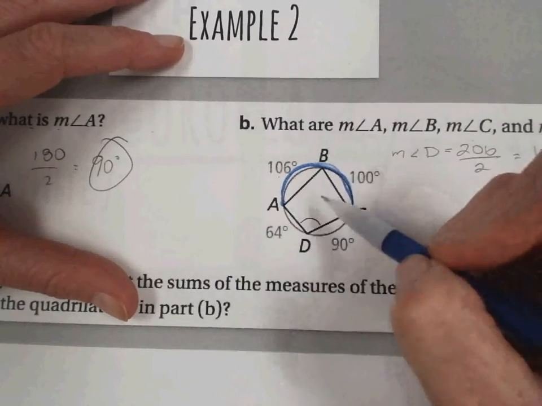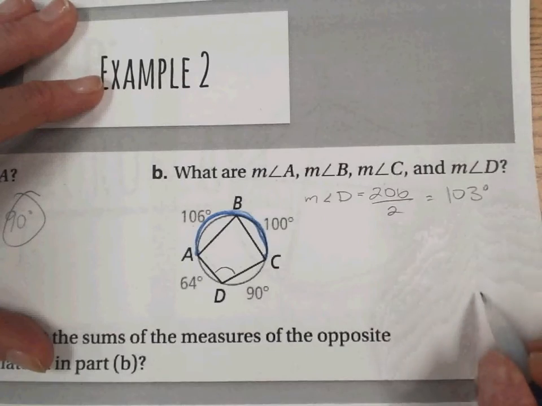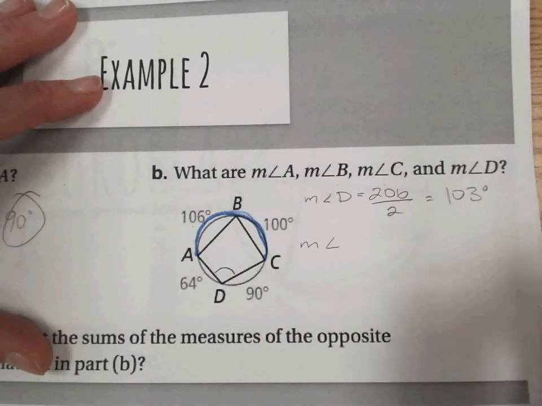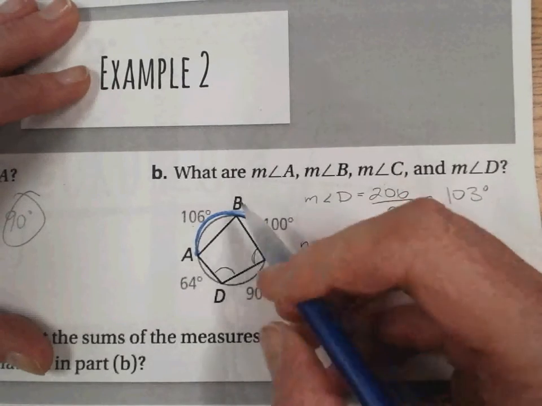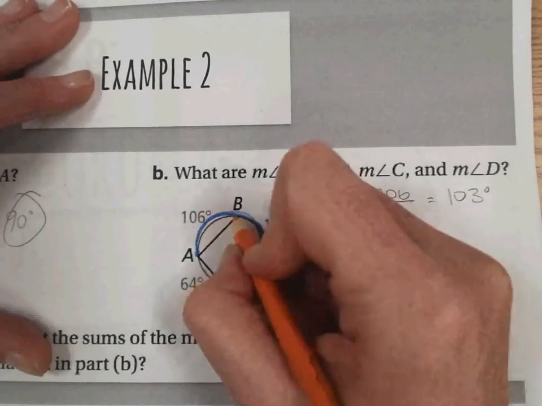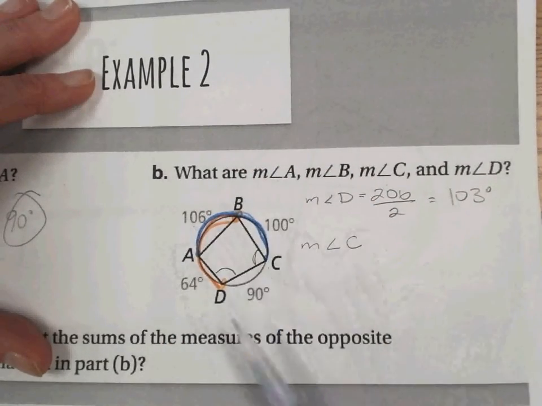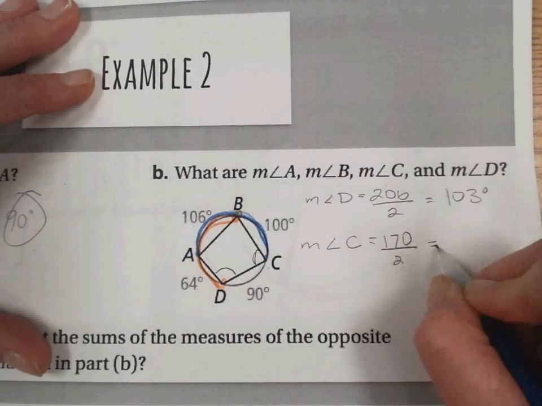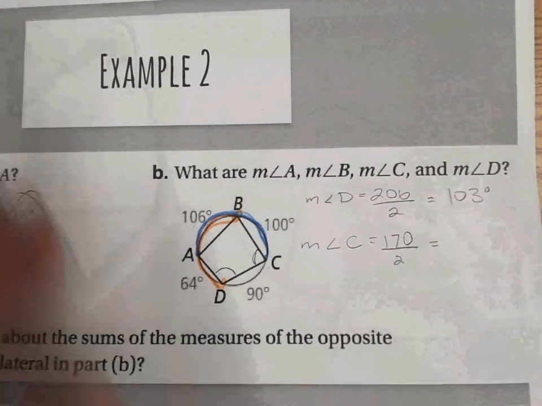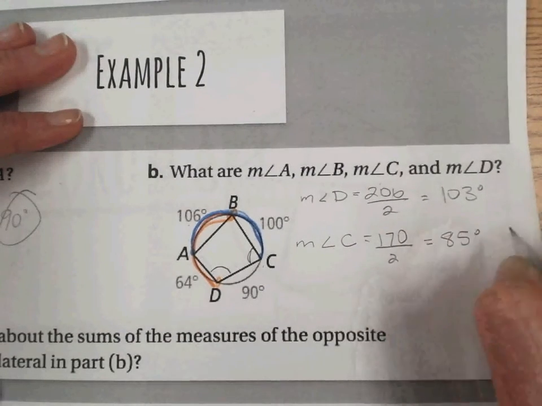Hopefully you realize that these need to add up to, well, it's a quadrilateral, so all angles add up to 360. So hopefully when we add up all these, the total, we don't get anything different than 360. Let's just go backward then. Angle C is opening up to, let's see, our endpoints are here and here, and we've got this side here, so 106 plus 64 is 170, and we have to divide that by 2, and so we get, let's see, 2 goes into 7 8 times, 85 degrees.